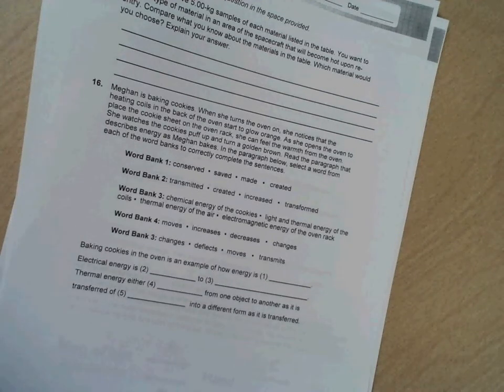Electrical energy is blank to blank. So electrical energy... Then thermal energy either blank from one object to another as it is transferred or blank into a different form as it is transferred.